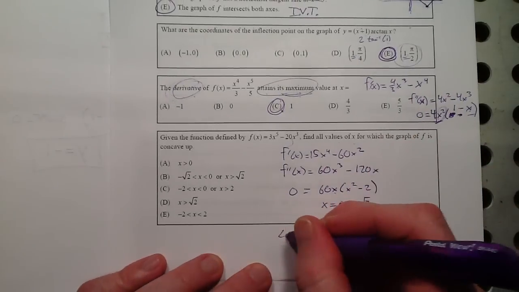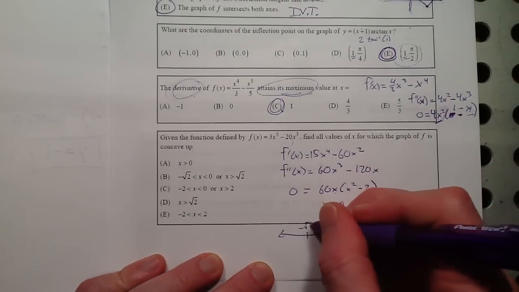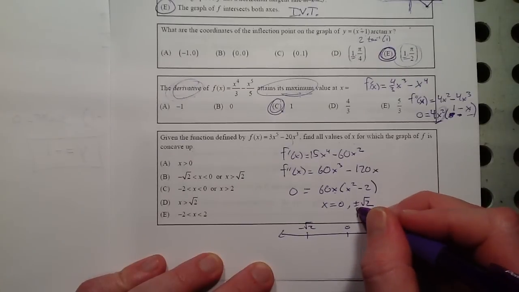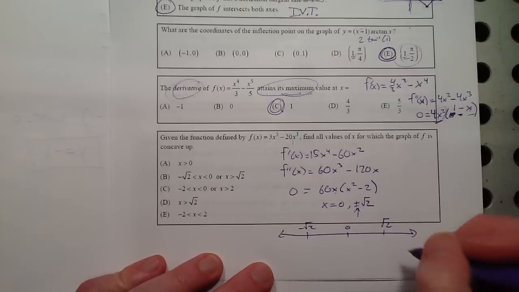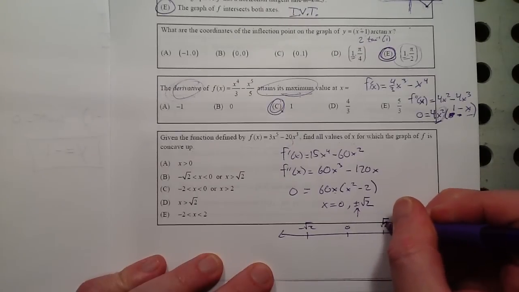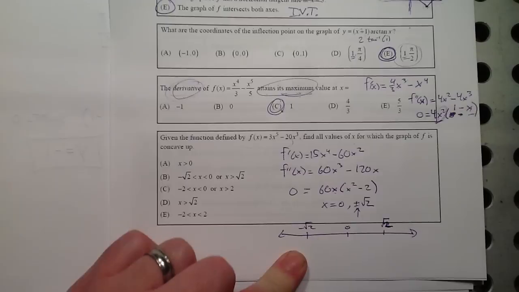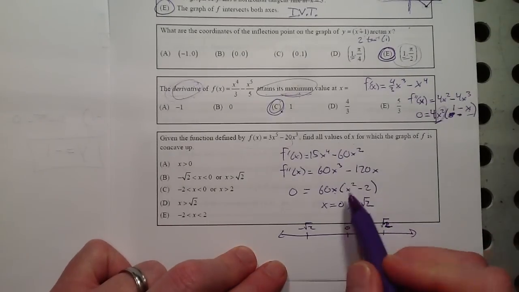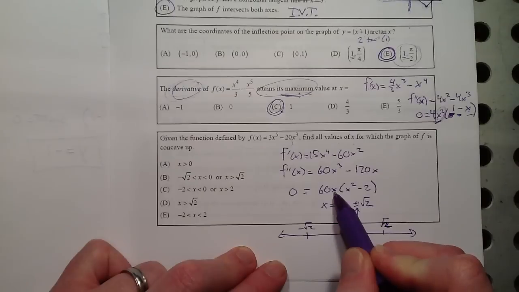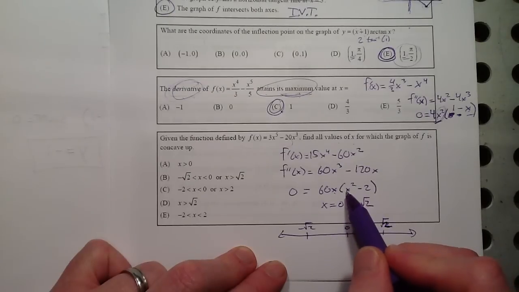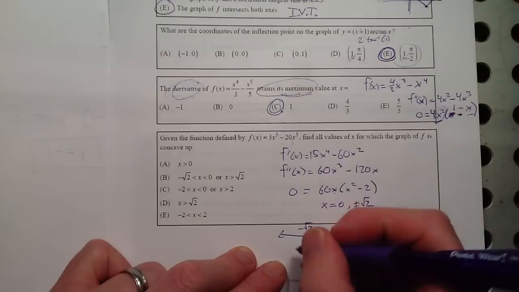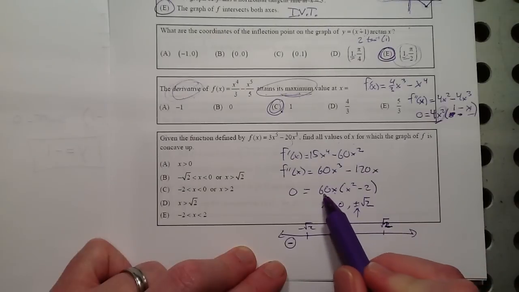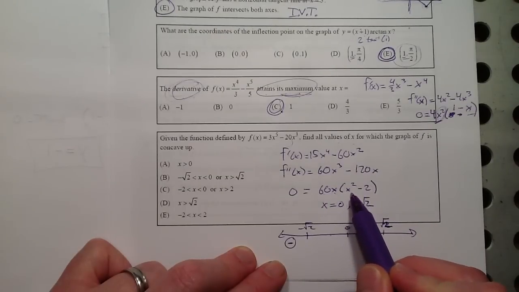So let's make our number line. Negative square root of 2, 0. By the way, you're way too grown up here to forget these anymore. That's just ridiculous. Okay, so let's try a number that's less than negative square root of 2, like negative 2. 60 times negative 2 is negative. Negative 2 squared is 4, minus 2 is positive. Negative times positive is negative. Try a number like negative 1. That would be negative. That would also be negative.